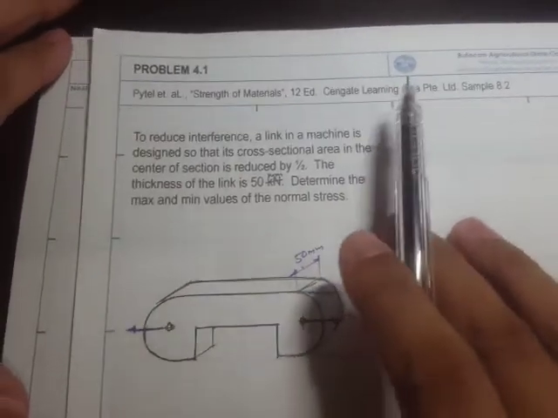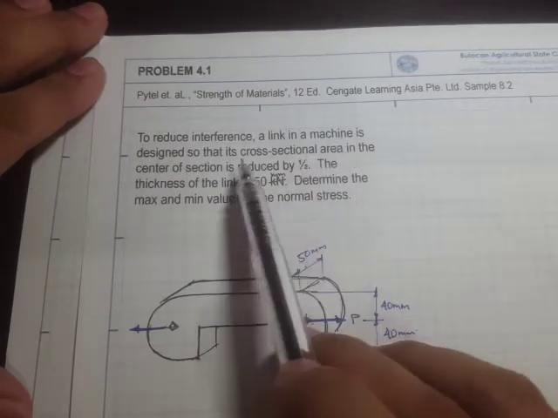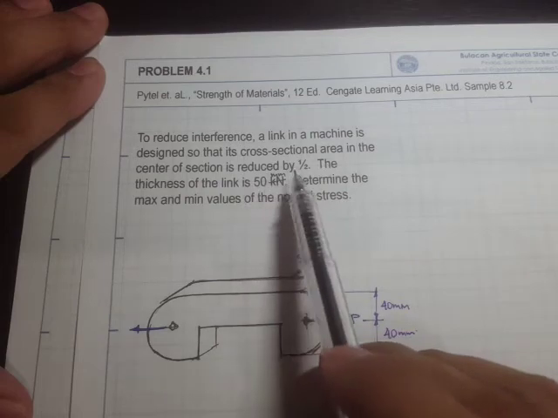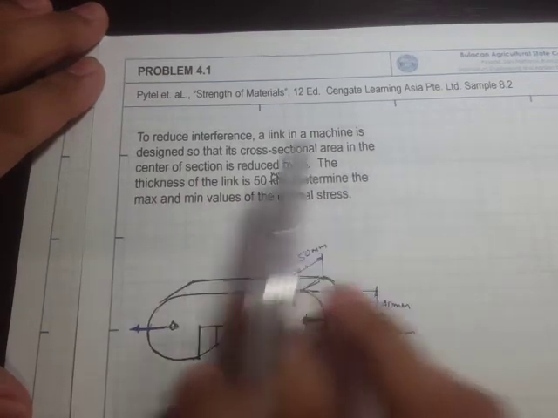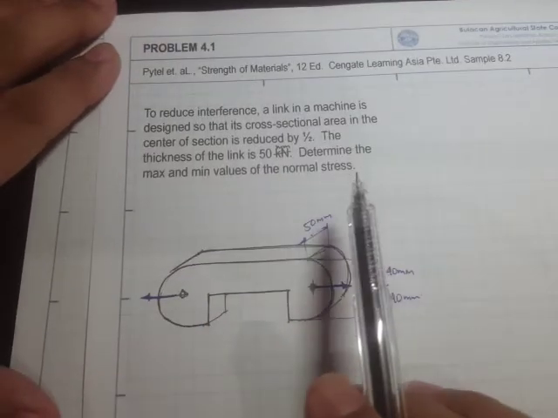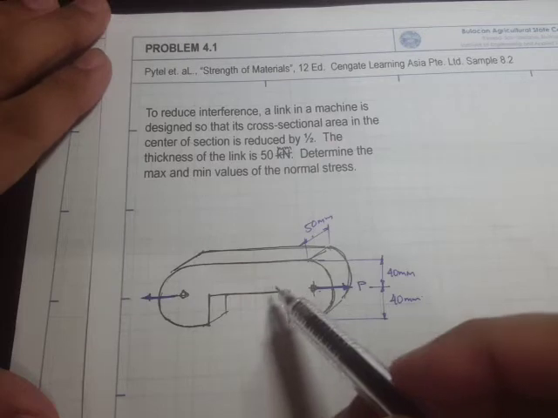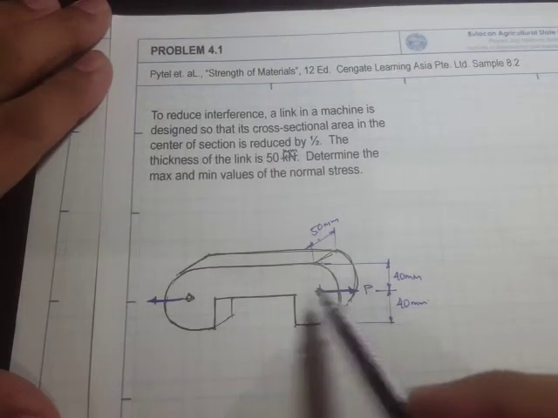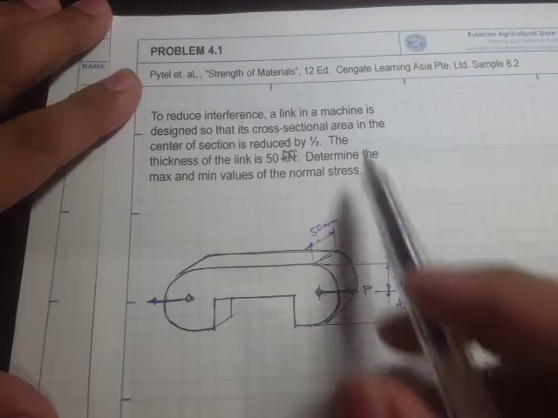The problem says that to reduce interference, a link in a machine is designed so that its cross-sectional area in the center of section is reduced by 1/2. So here is our mechanical link, and right here at the middle portion, the cross-sectional area is reduced as compared to the section at the ends.